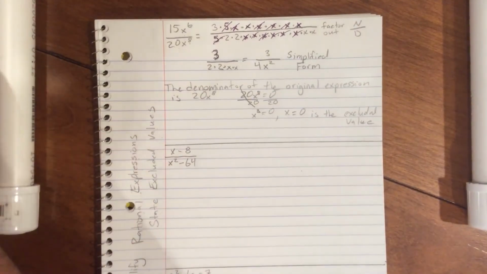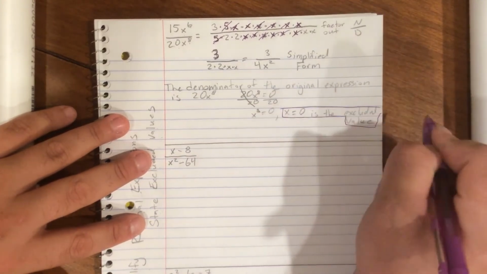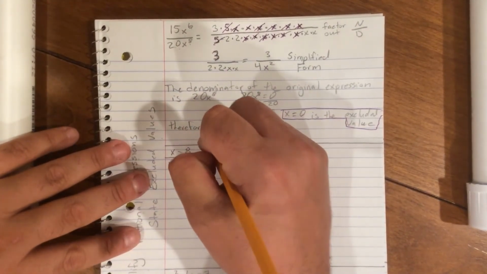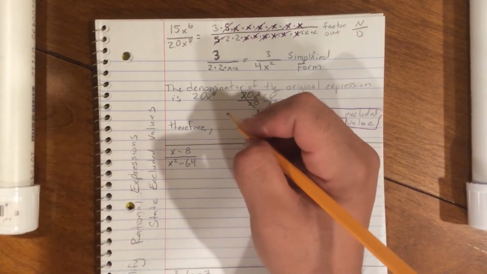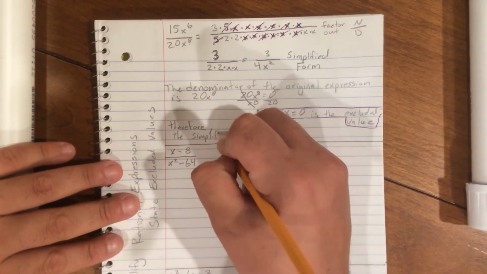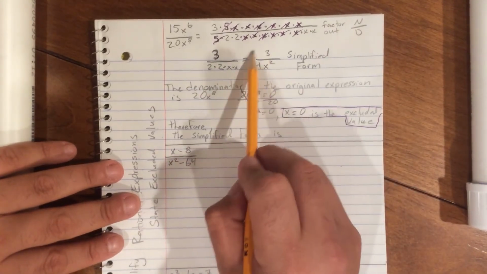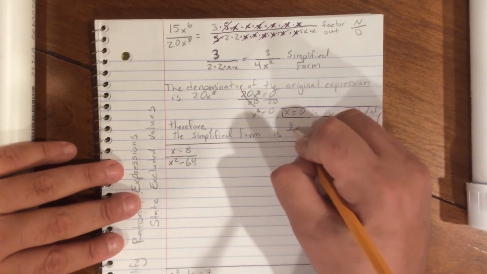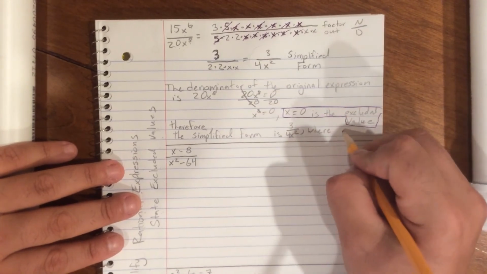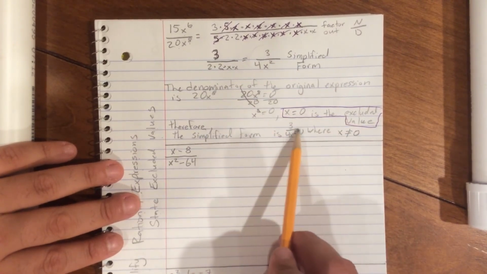This is very important, so I'm going to circle it because it's our excluded value. We need a conclusion. Therefore, the simplified form is 3 over 4x squared, where x cannot equal 0 because it's our excluded value. So we know for a fact that x here cannot equal 0.